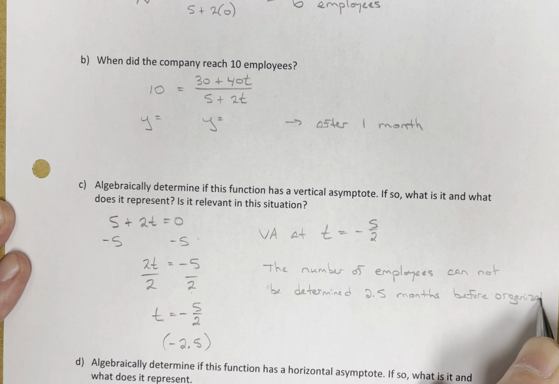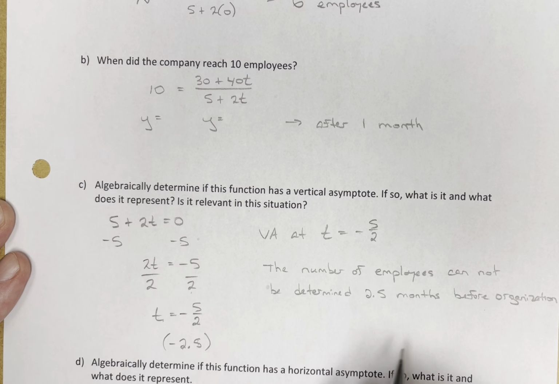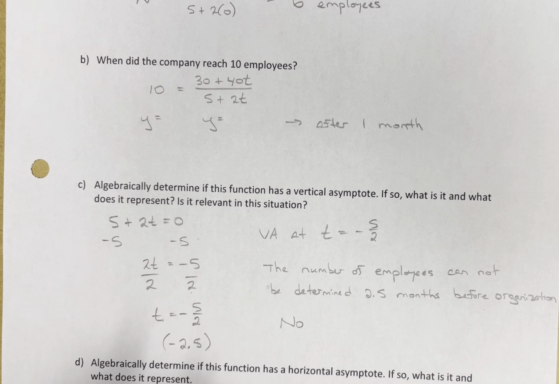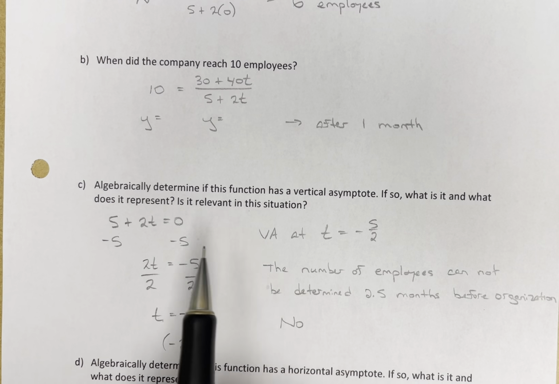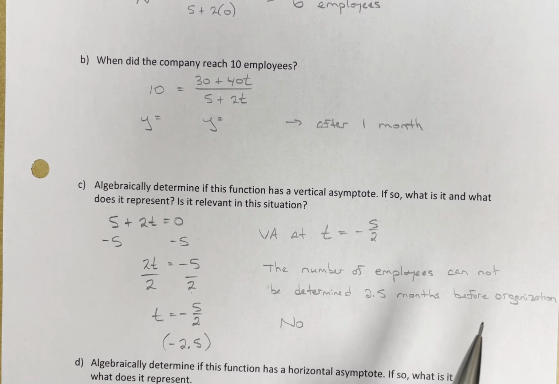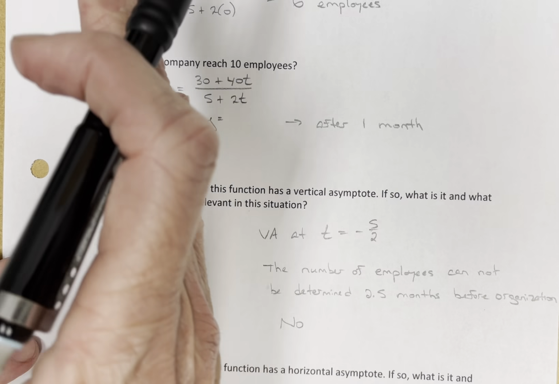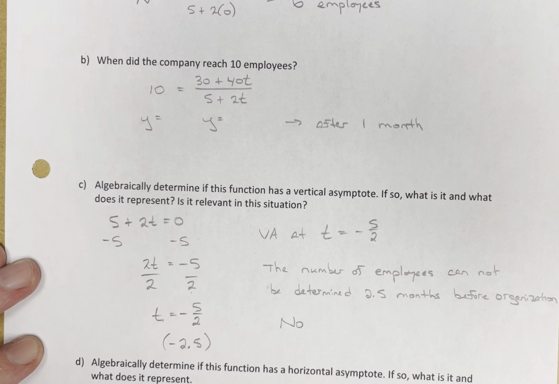Is it relevant? Nope, it's not relevant. We're not concerned about time before we even thought about it or put it together. We're concerned about when we put it together and then what happened from that point forward.